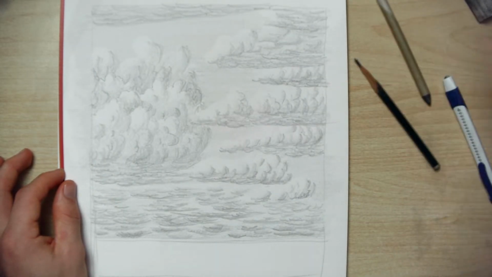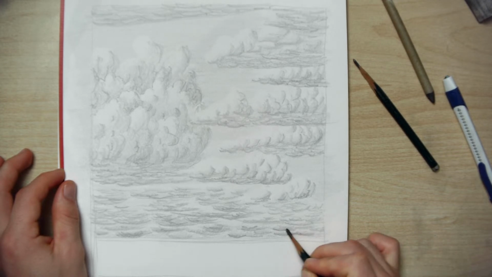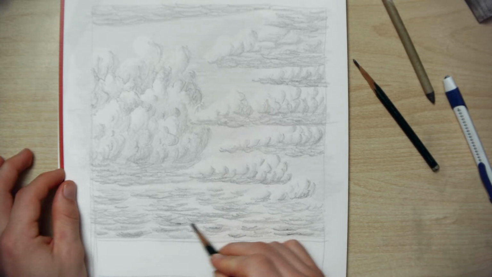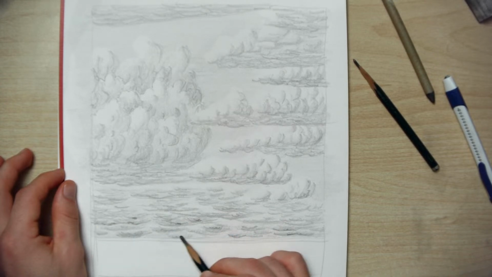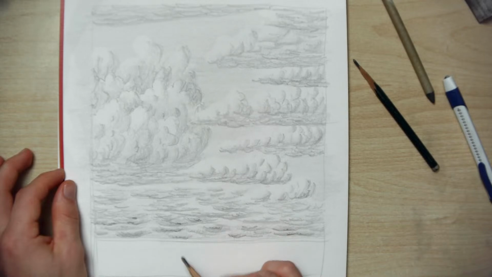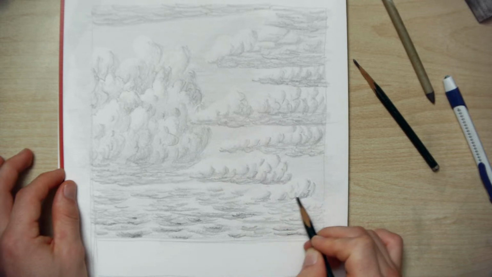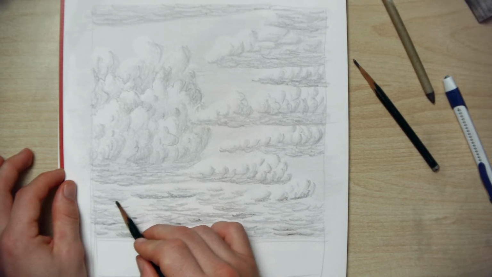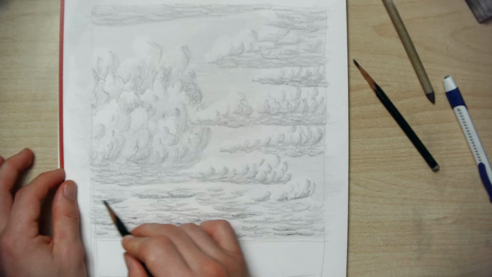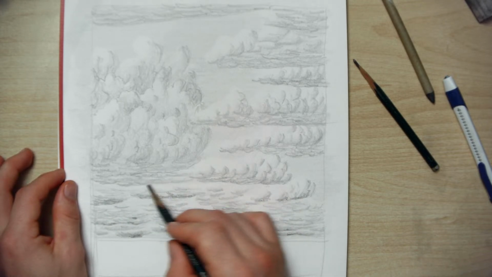Okay, the next thing I want to do is create some more detail by going in here with the 3B pencil and creating some more dark areas. Just go into a couple of clouds at the very low edge and just give them that extra bit of darkness down there.